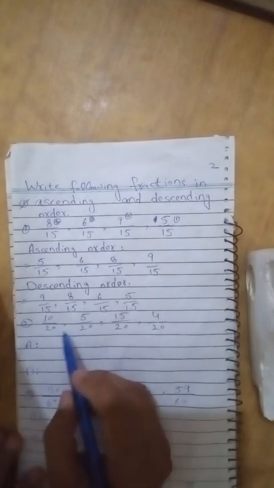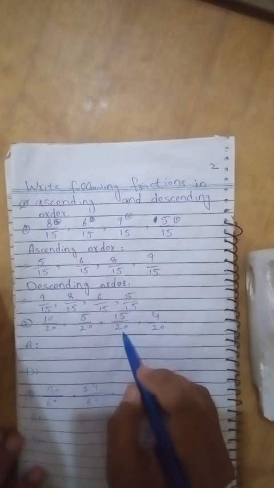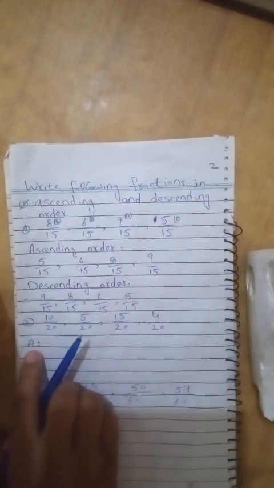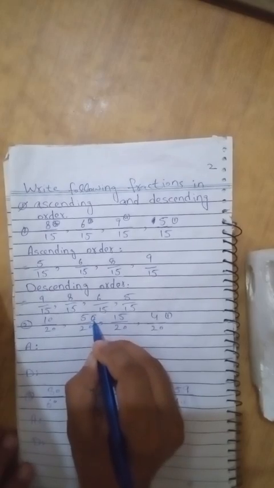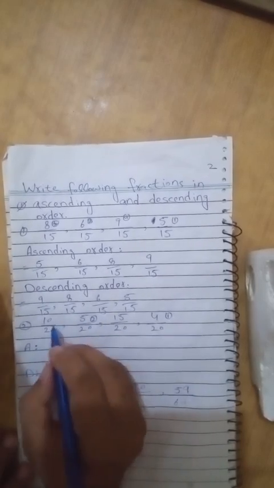Now our second question is 10 by 20, 5 by 20, 15 by 20, 4 by 20. For ascending order I have written A here, and for descending order D is written here. First we write these fractions in ascending order. Our lowest number is 4. After this number, at number 2 we go with 5, then at number 3 is 10, and at number 4 we have 15. Now it has become very easy to write all these fractions in ascending order.